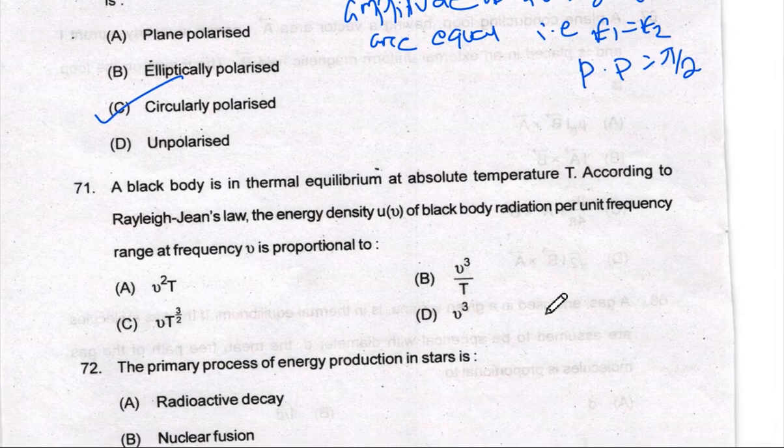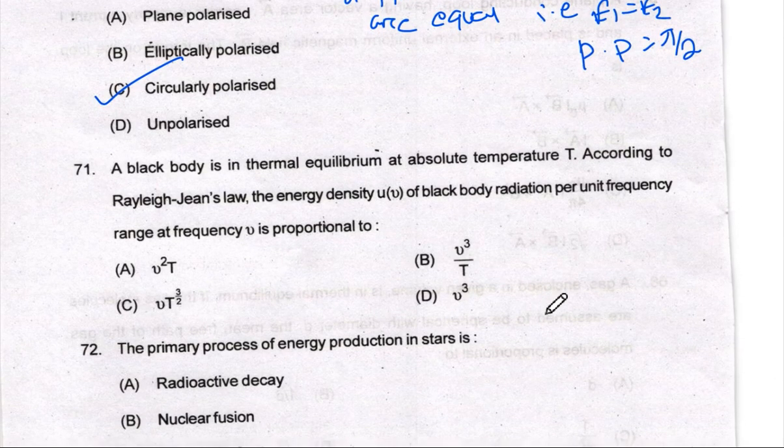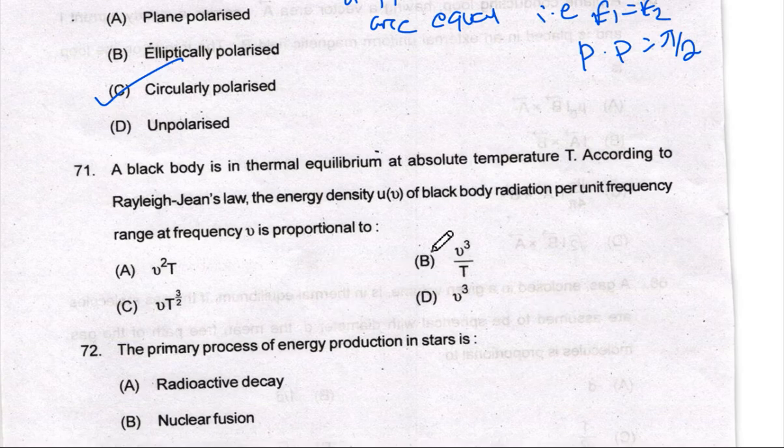So next question 71. The question is how the energy density varies with frequency and temperature. So these are the options. According to Rayleigh-Jeans law, you have to first write its law. The law says the energy density U is equal to 8 pi frequency square by C cube, where C is the speed of light, into KT.